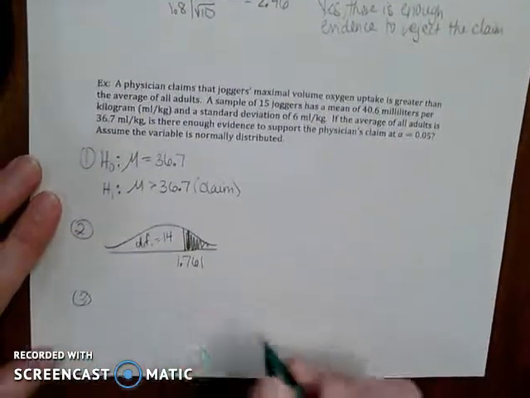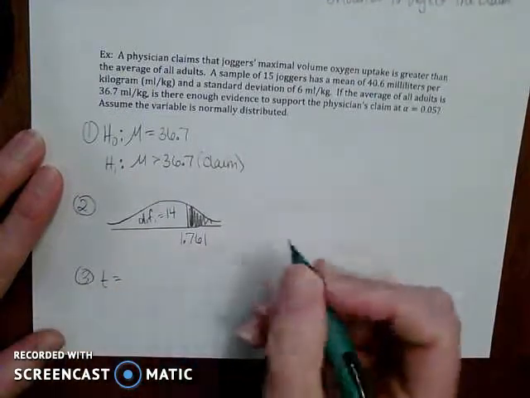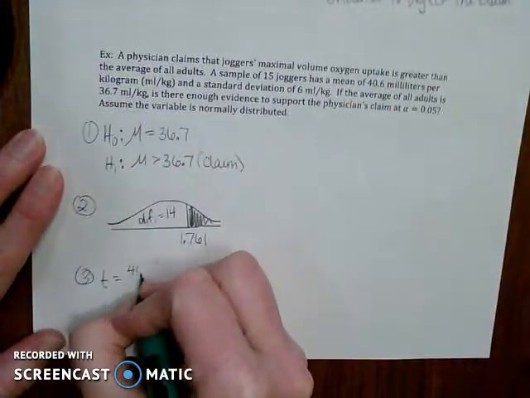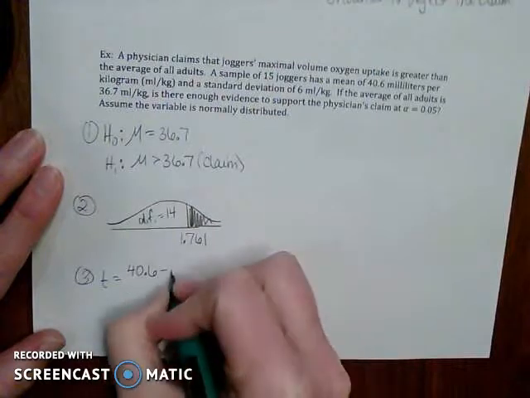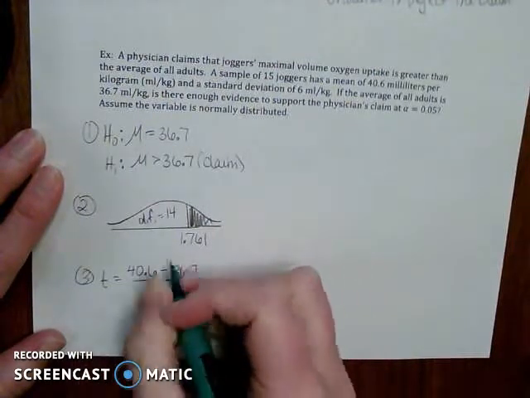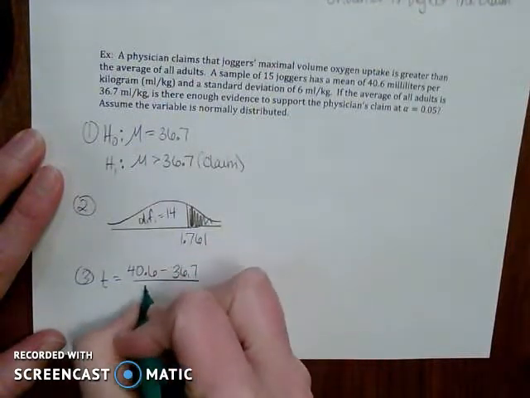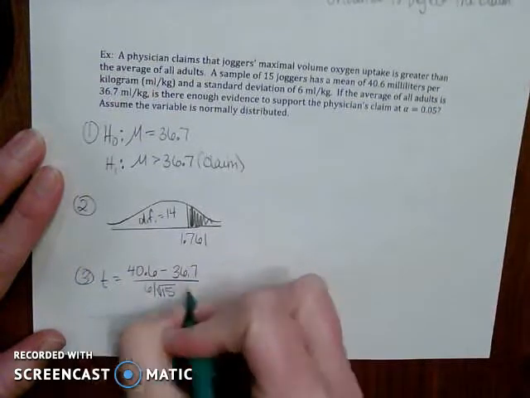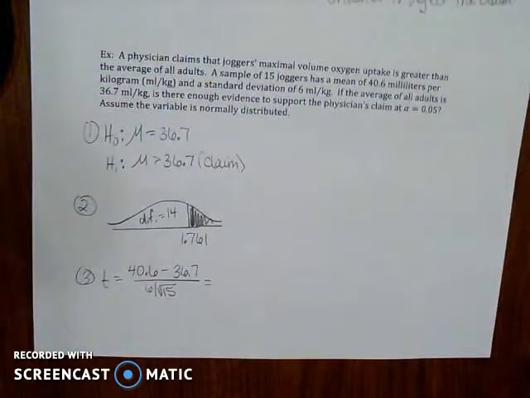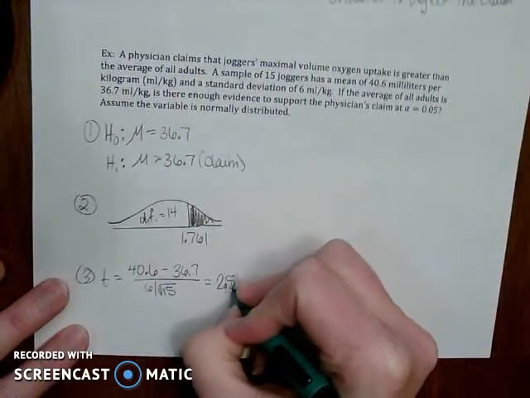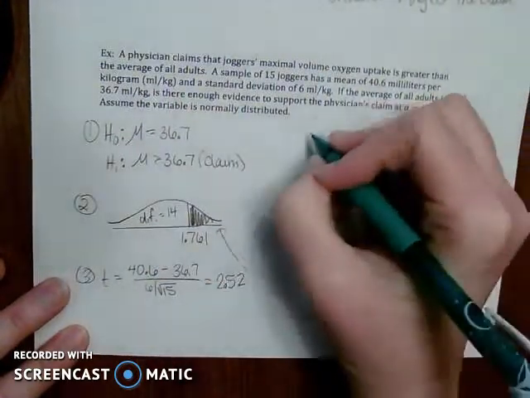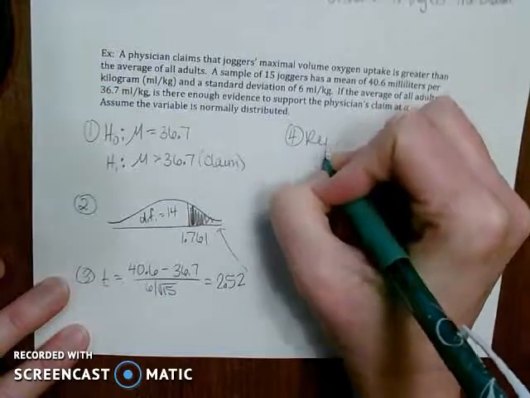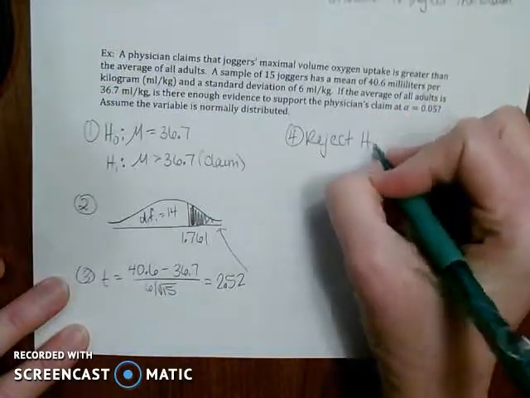Step 3, T equals 40.6 is what they got from their sample, minus 36.7. Standard deviation was 6 over the square root of 15, and we end up with 2.52. So that's obviously over here. So we're going to reject H sub 0.